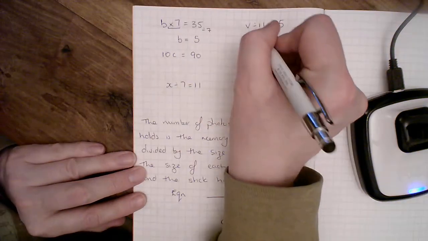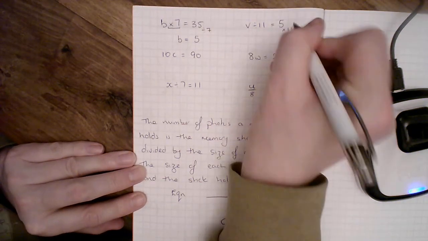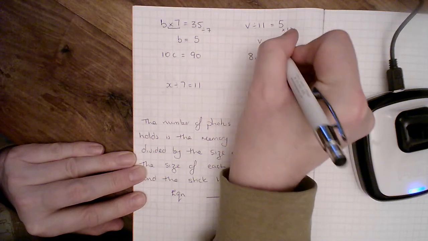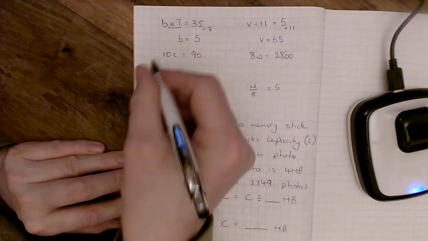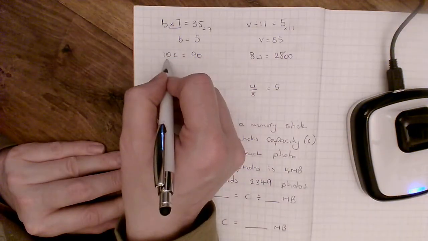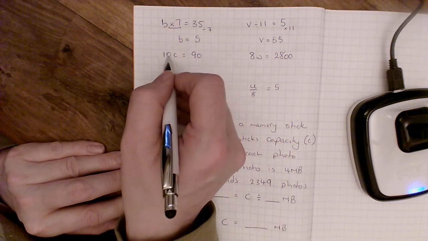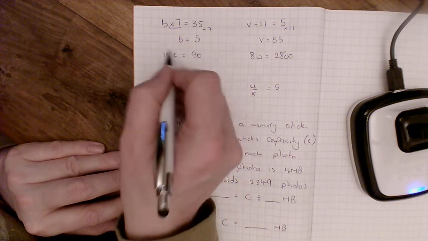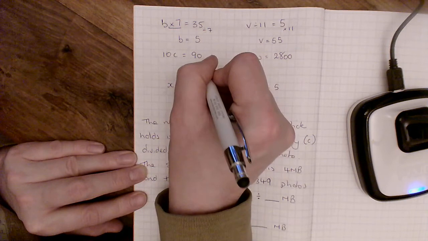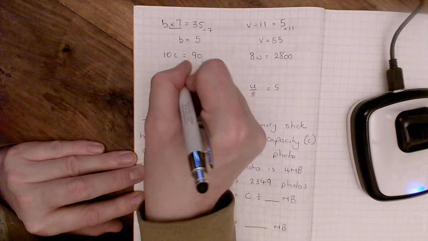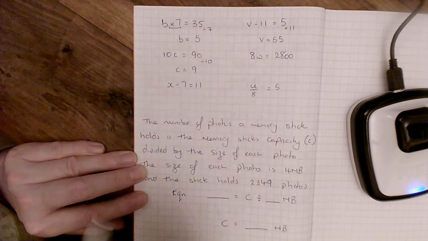How do I undo divide by 11? I'll multiply by 11 on the other side. So v is going to equal 55. 10c. Now 10c just means 10 times by c. So how do I undo this timesing by 10? Just divide by 10, the answer. So c is going to equal 9.